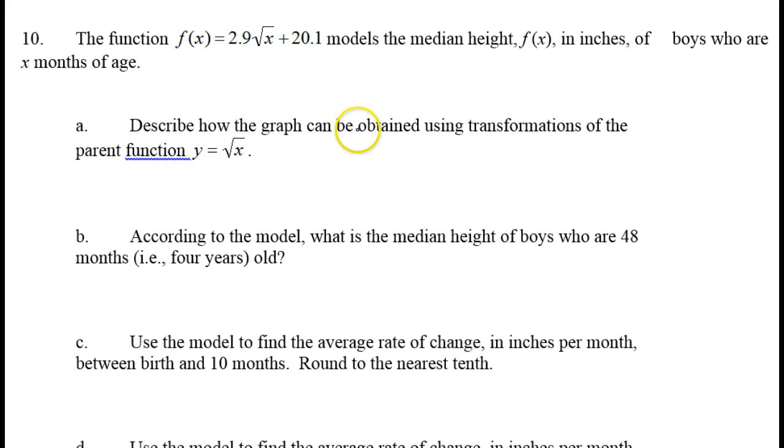Anyway, describe how the graph can be obtained using transformations of the parent function y equals the square root of x. Well, I see two transformations here. The plus 20.1 on the end means we have one transformation, that is, it's going to be up 20.1. Now we're talking about inches, in terms of the function is height. So it's going to be up 20.1 inches compared to the parent function.